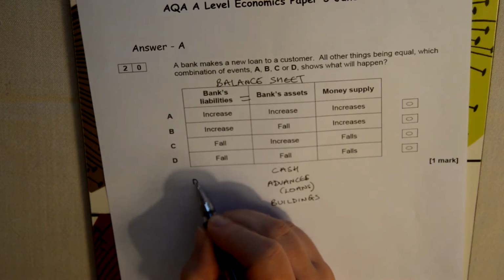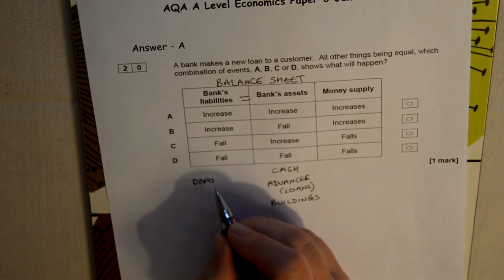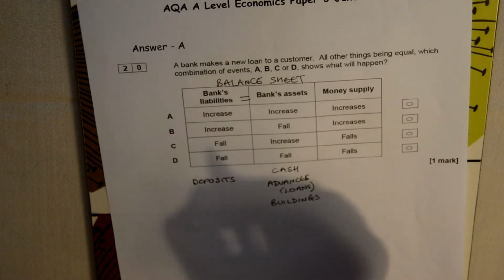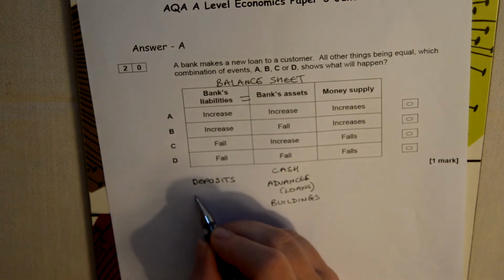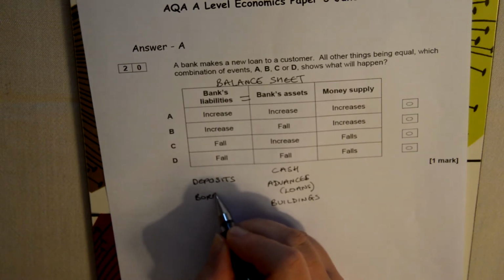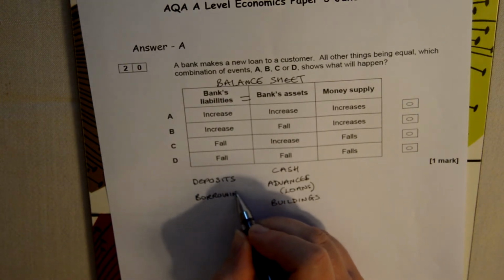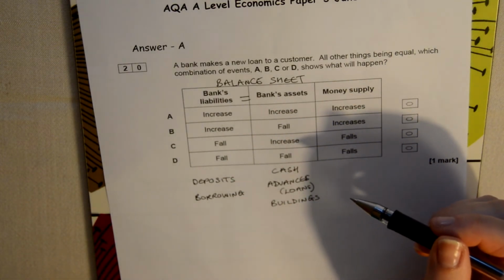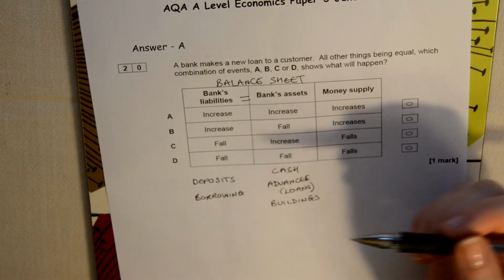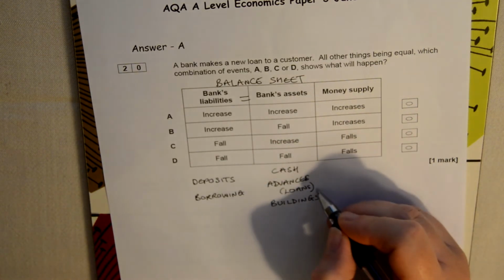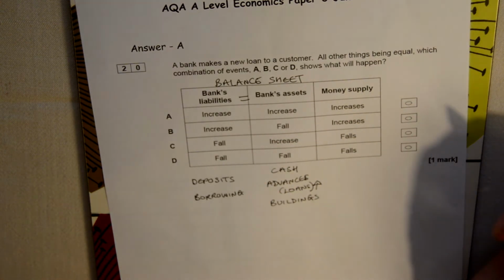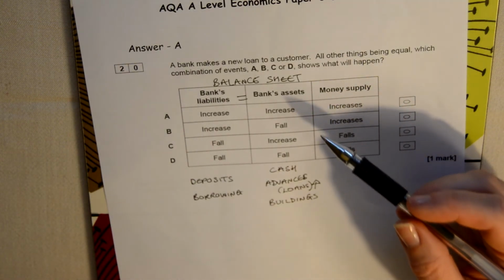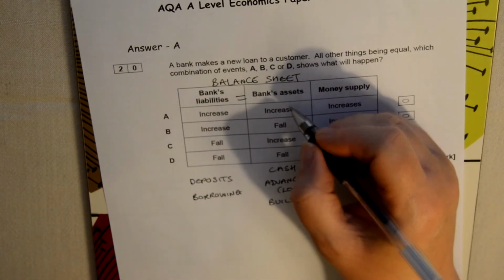So for example it could be when people are setting up savings accounts, it could be anything that they put into their account as a deposit. It could be the bank is borrowing money itself from other banks and financial institutions in order to make the loans that it's giving out to customers. So if we've got an increase in a loan by whatever amount the person's loan, then we've got to have an increase in assets.